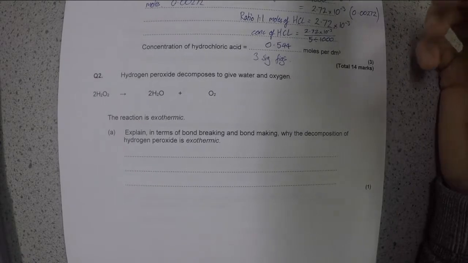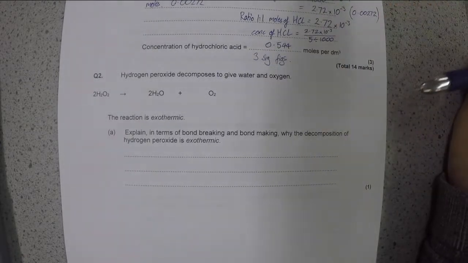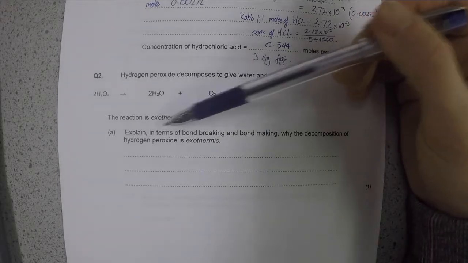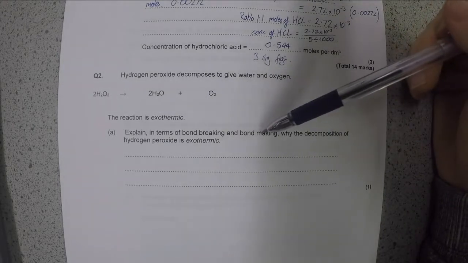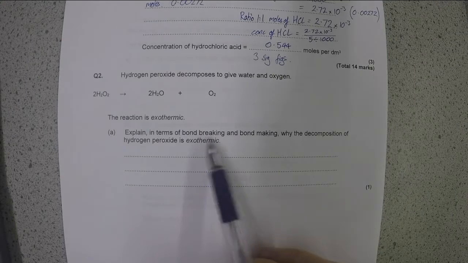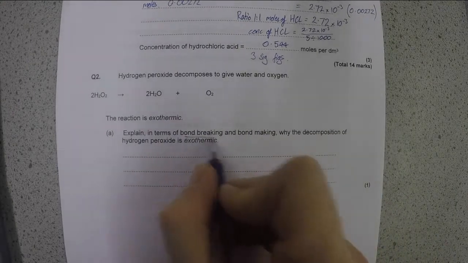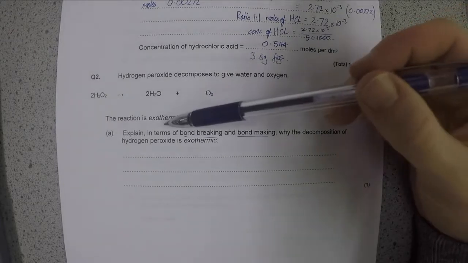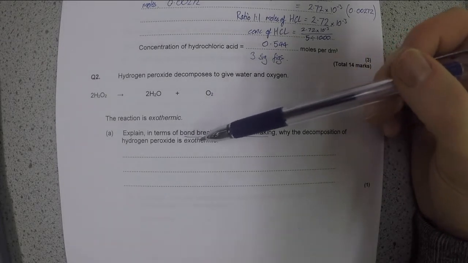So the first question is asking us about an exothermic reaction. It gives us the details, and the question says, explain in terms of bond breaking and bond making. So I'm going to have to mention those in the answer. I've got to say those 2 phrases. Why the decomposition of hydrogen peroxide is exothermic.